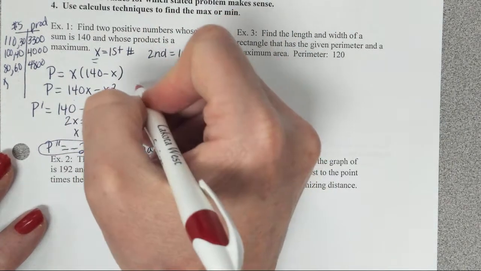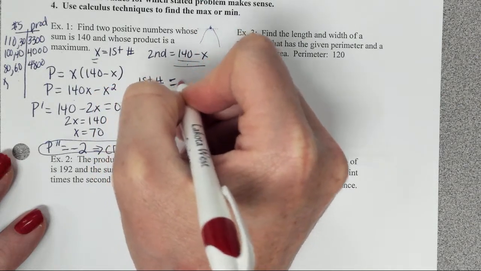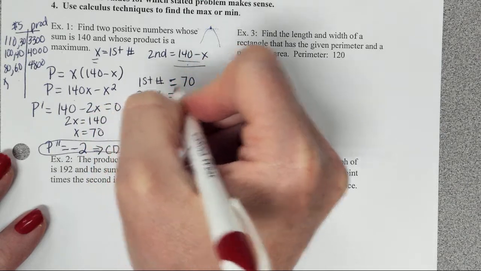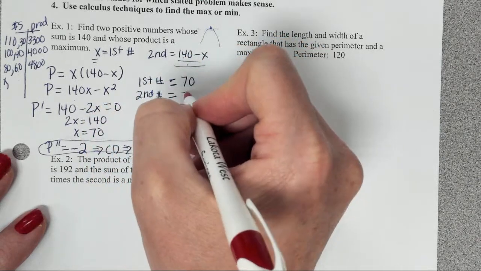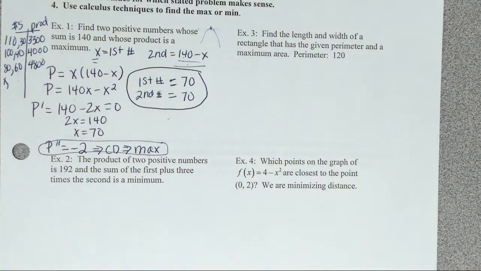So now finding our numbers, our first number is going to have to be 70. Our second number is going to have to be 140 minus 70, which is 70. So those are the two numbers that will add to be 140 and that will multiply to give us a maximum product. Okay?